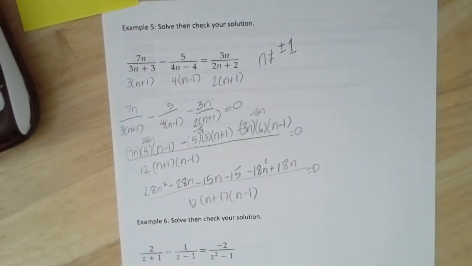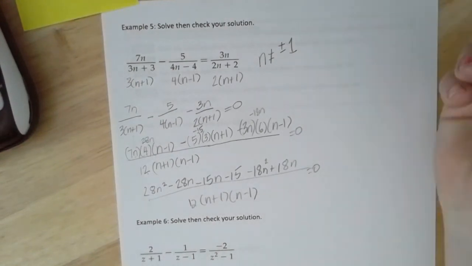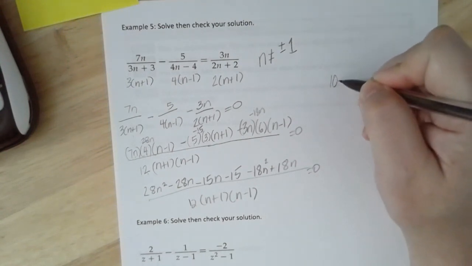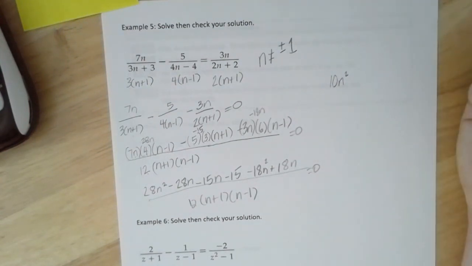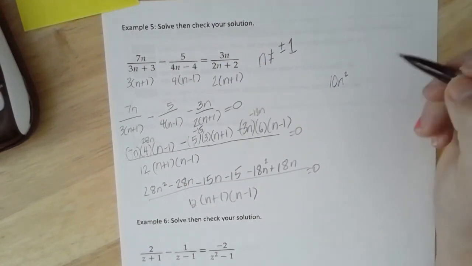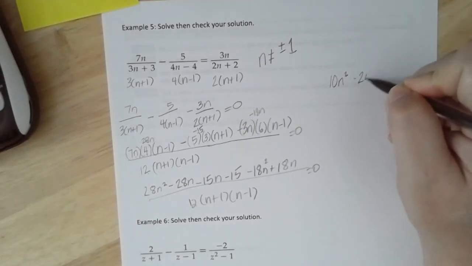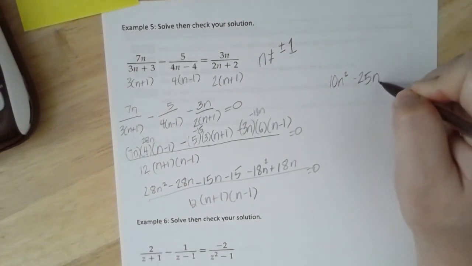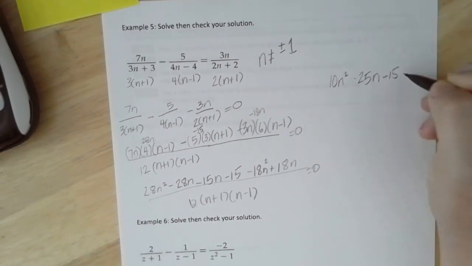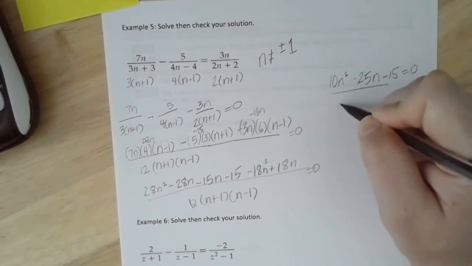Okay, so now I'm going to simplify what this says. 28n squared minus 18n squared is 10n squared. I have a negative 28n, I have a negative 15n, and I have a positive 18n, which makes a negative 25n, and I have a minus 15 equals 0.